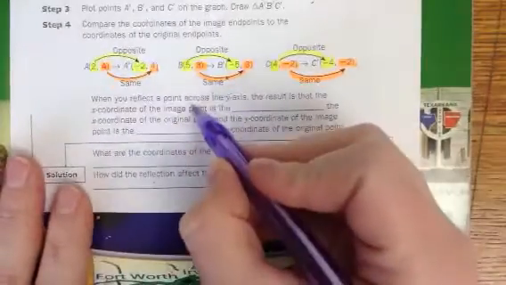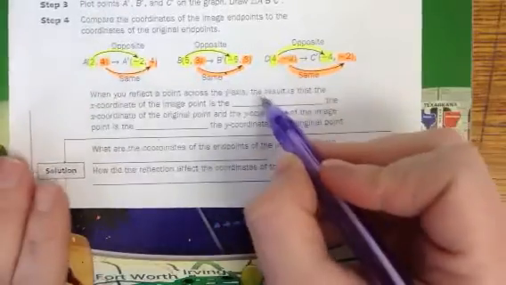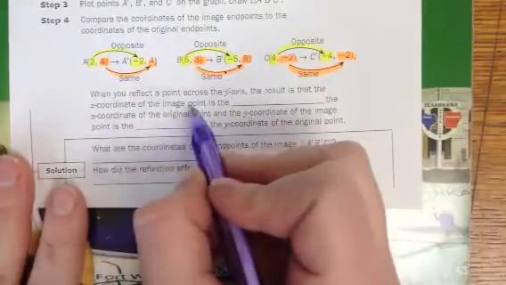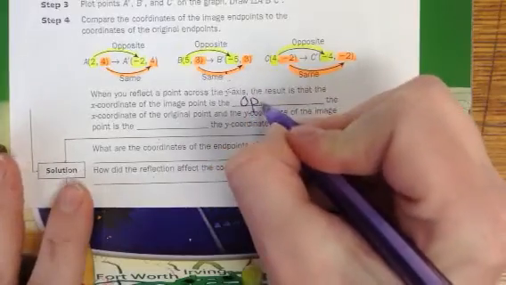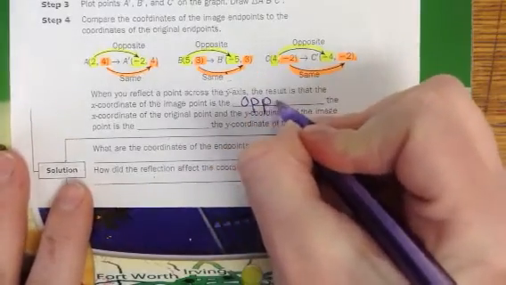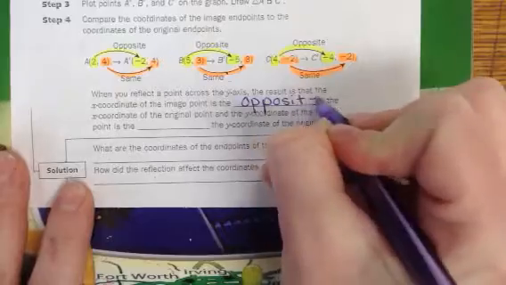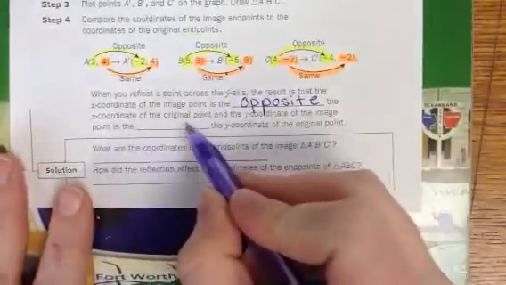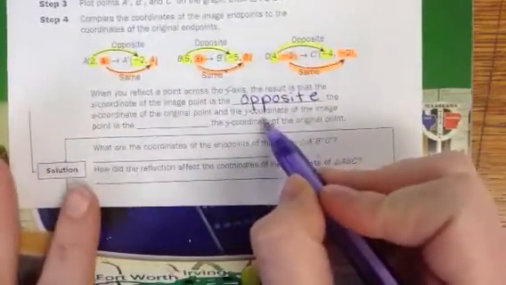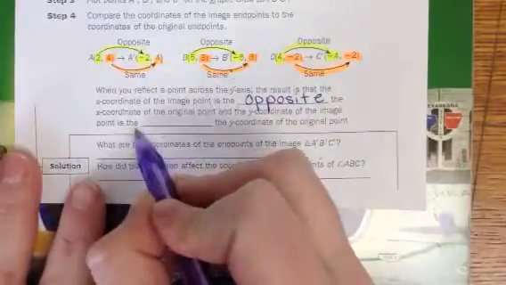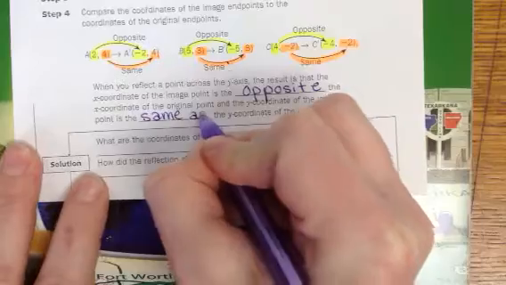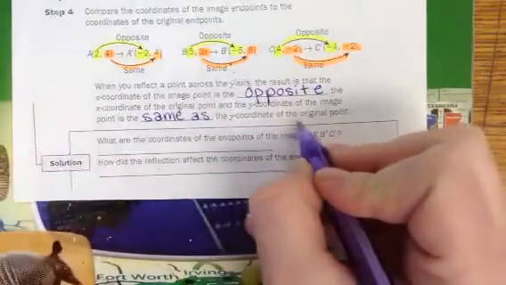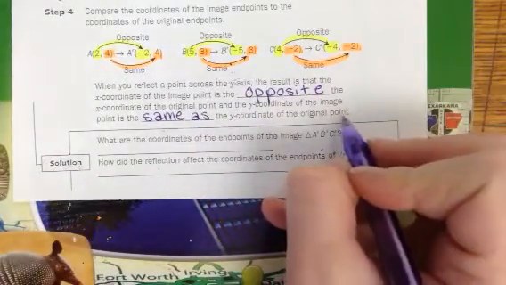When you reflect a point across the y-axis, the result is that the x-coordinate of the image point is the opposite of the x-coordinate of the original point, and the y-coordinate of the image point is the same as the y-coordinate of the original point.